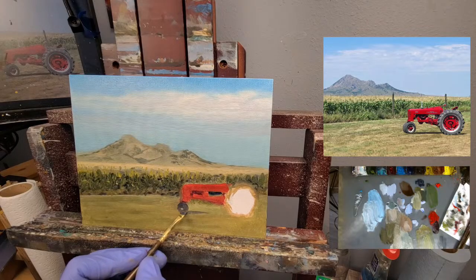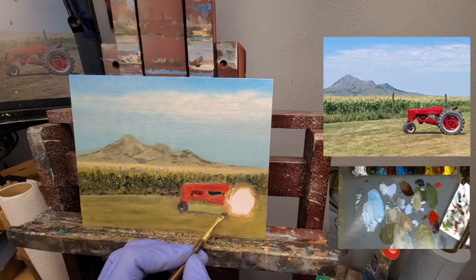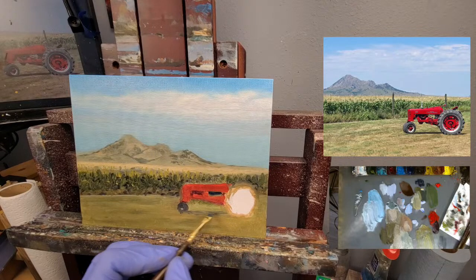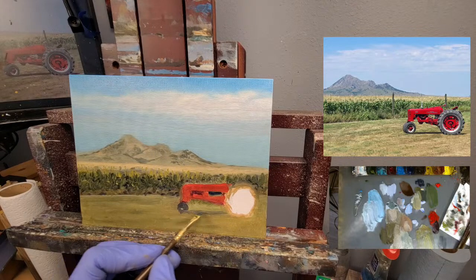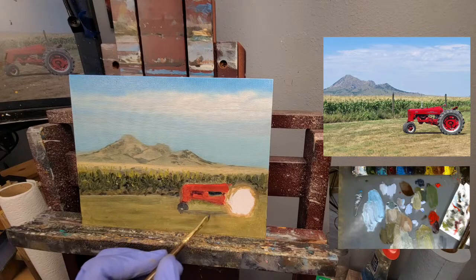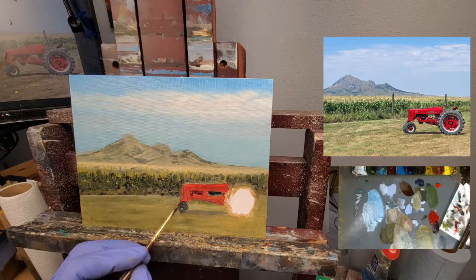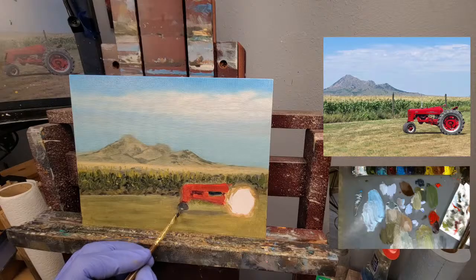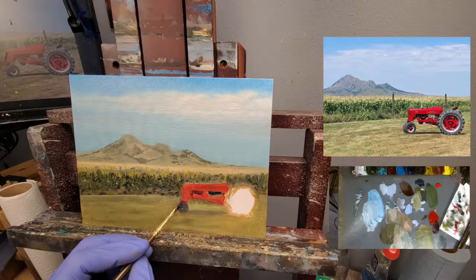I want to start giving the illusion of this shadow under here as well. I don't like painting man-made things.